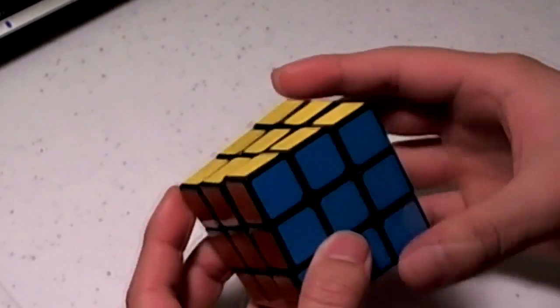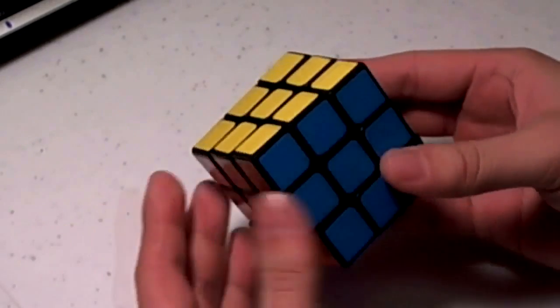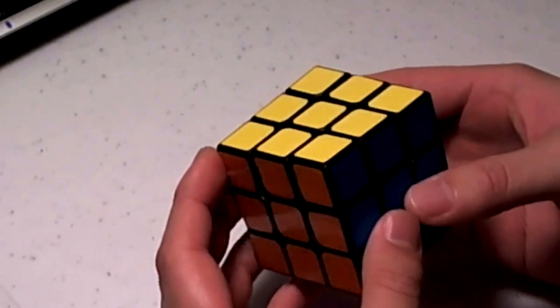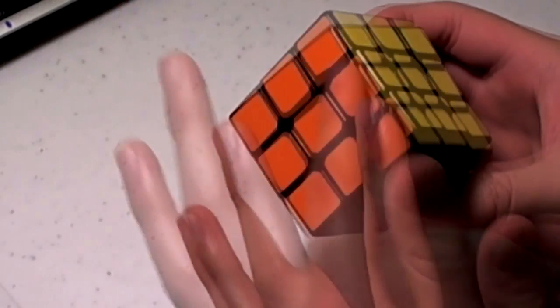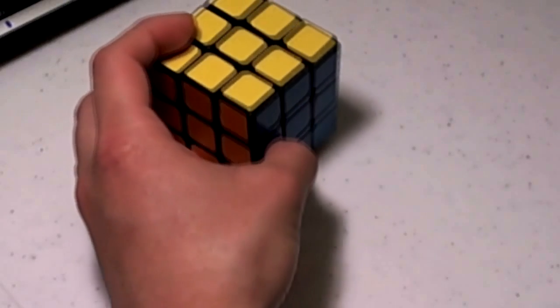I could have canceled another move, but it would have been very, very risky. And it's already risky to cancel, so if you decide to do that, be careful. But that one was pretty obvious because the J-perm has these blocks that are nicely solved already on the other side, so it's pretty easy to see.